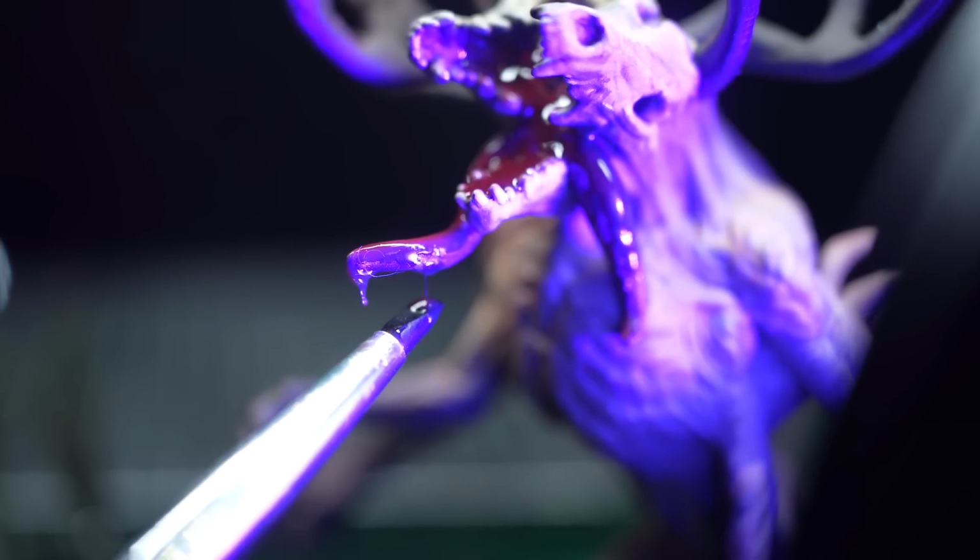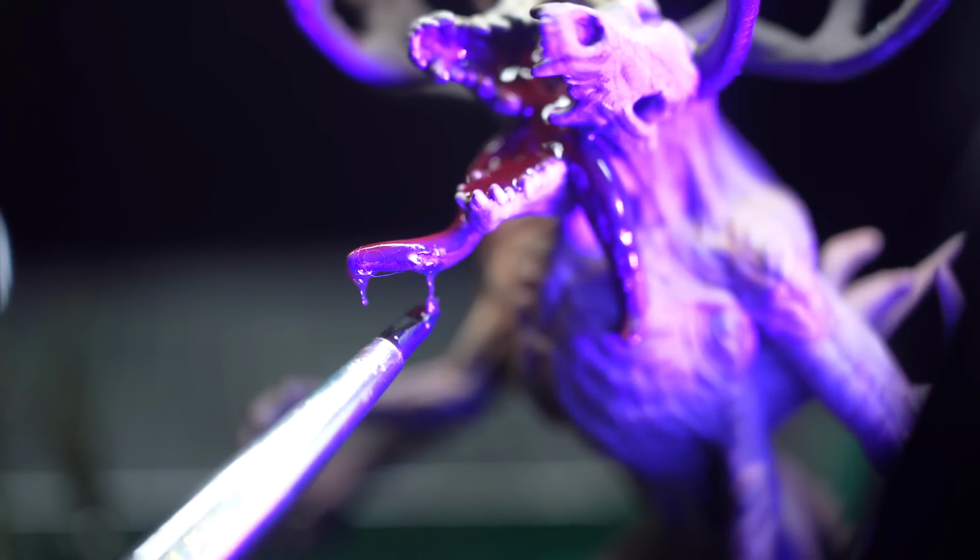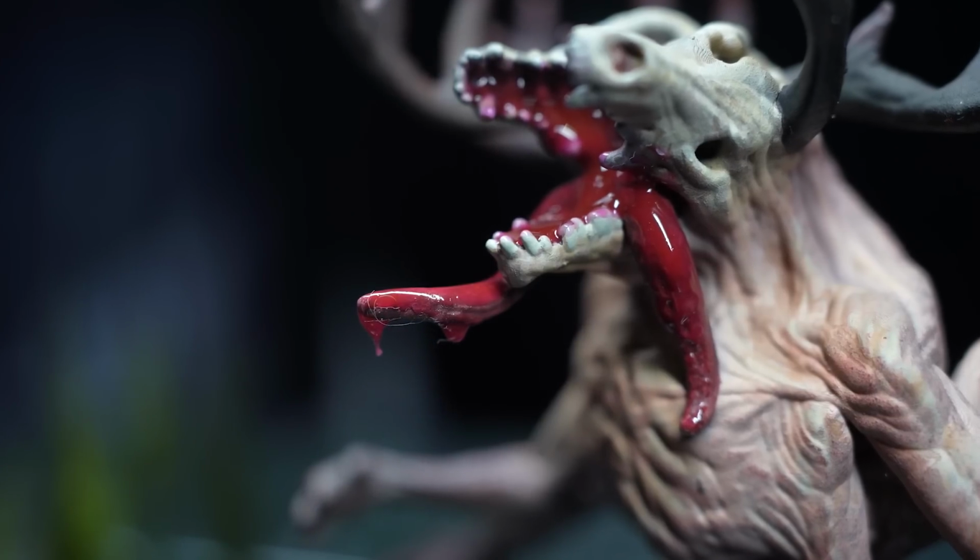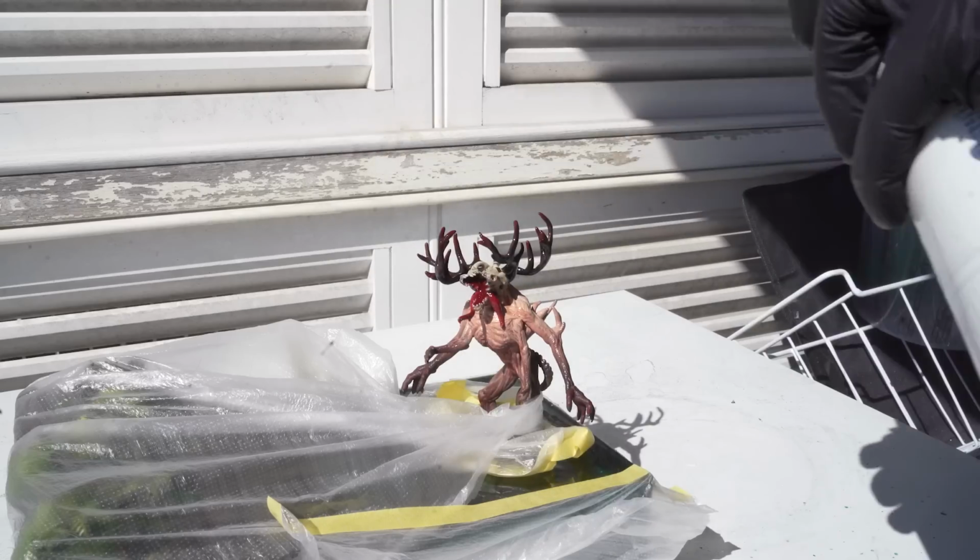And the final step now on the Wendigo is just to spray him with a bit of clear gloss varnish to make it look like he's coming out of the water and he's a bit wet.